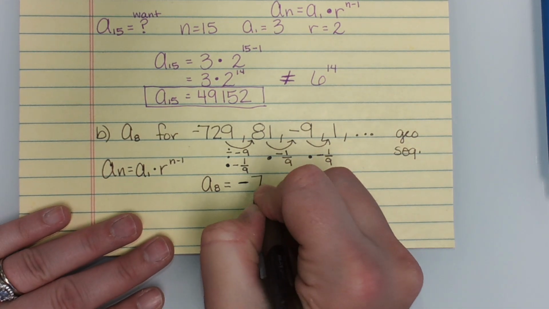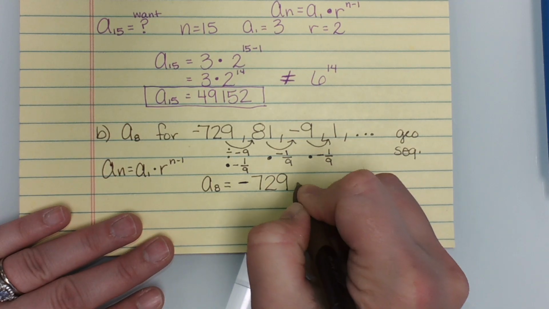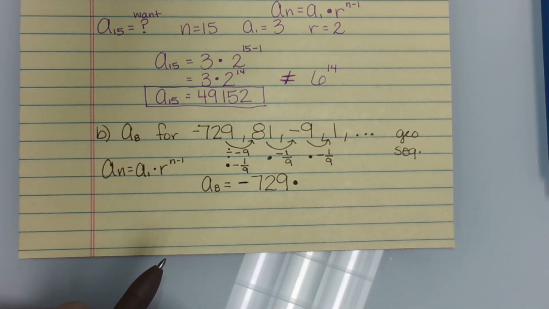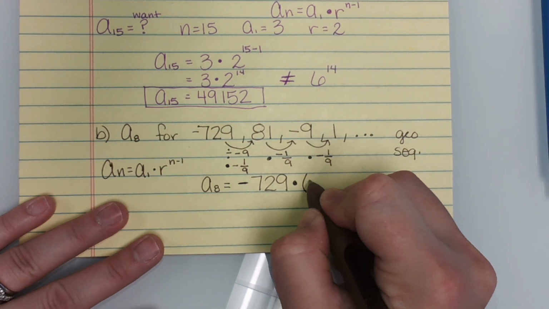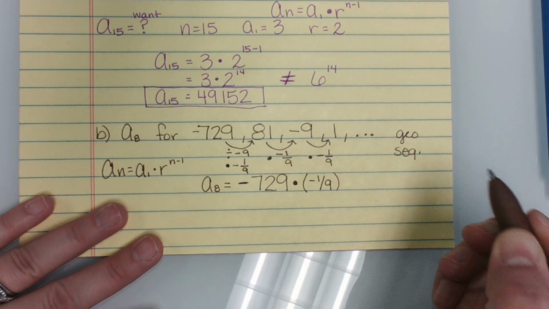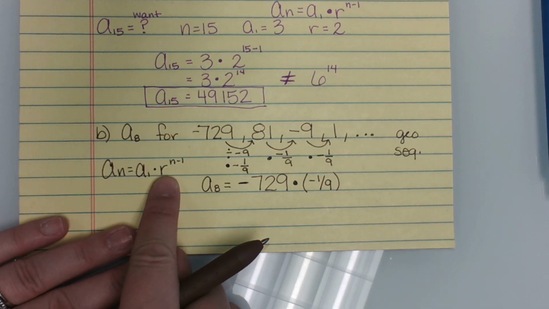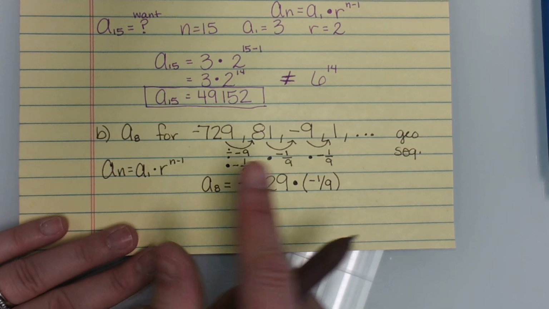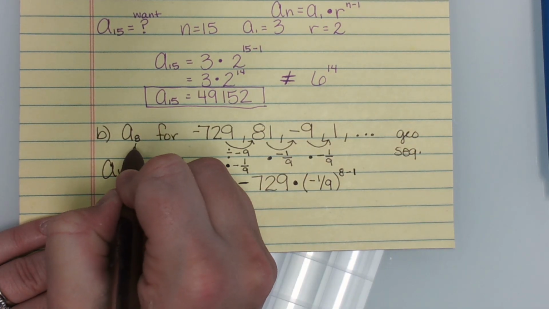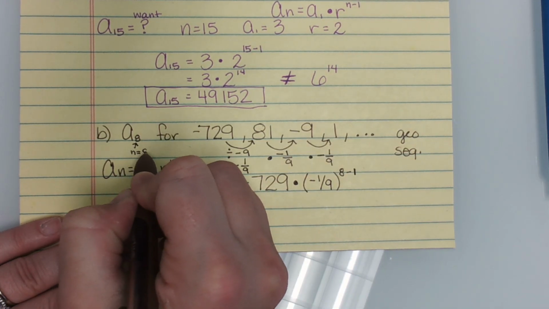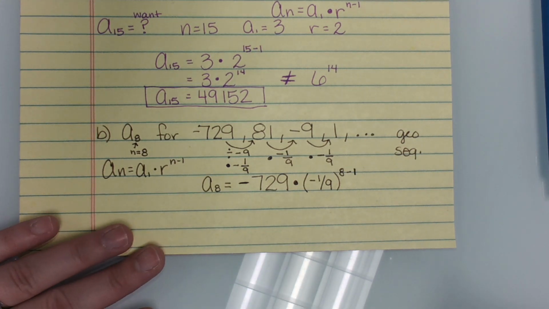Negative 729 times. What's r? Negative 1/9 to the power of 8 minus 1. N is 8 because of this. Remember that subscript is the n value.